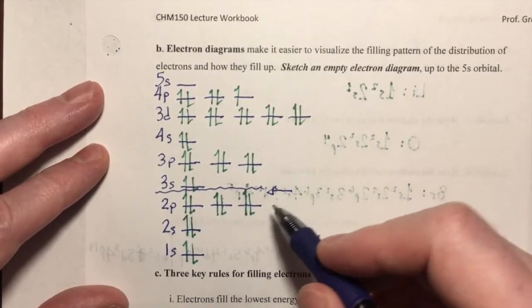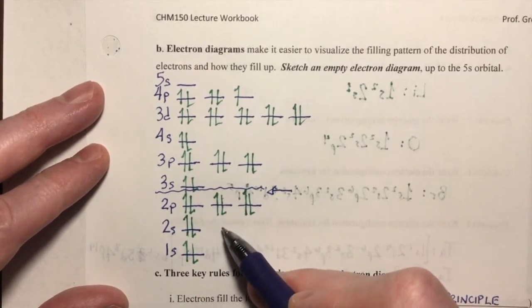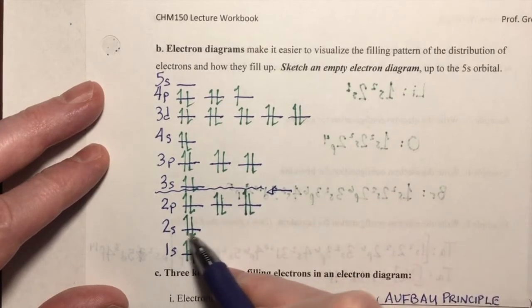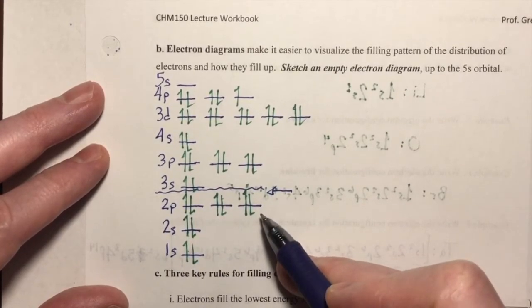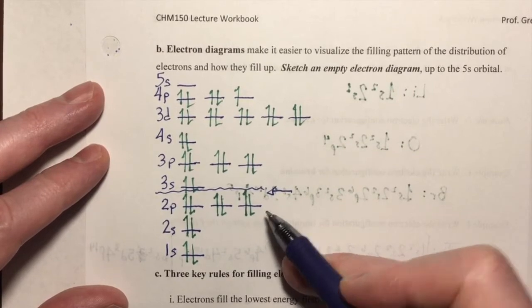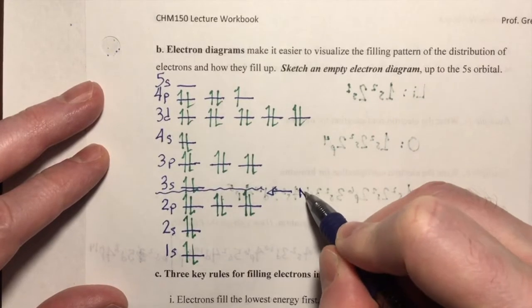And that completely filled N equals 2 level has a particular stability because it does not need any more electrons to fill its valence level, and it does not want to lose electrons because then it would no longer have that filled valence level. And so just up to this point, this is neon.